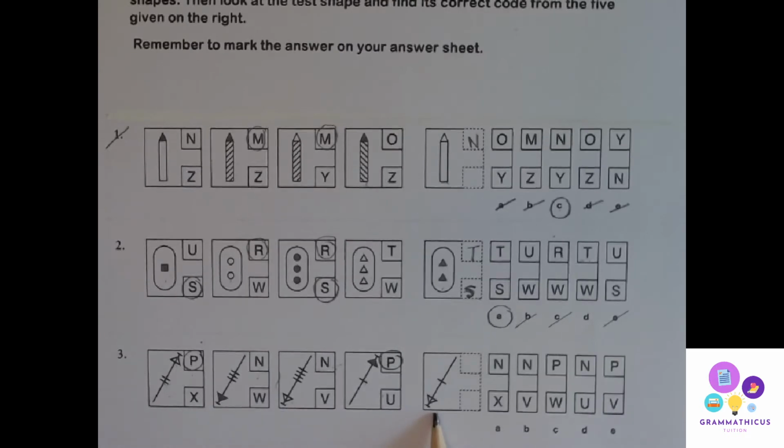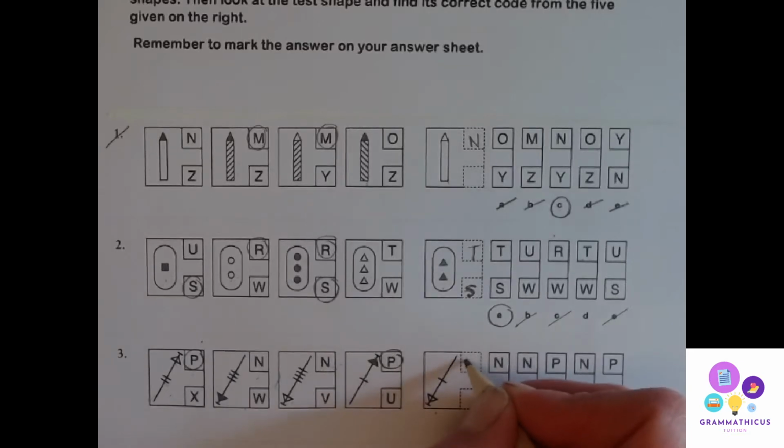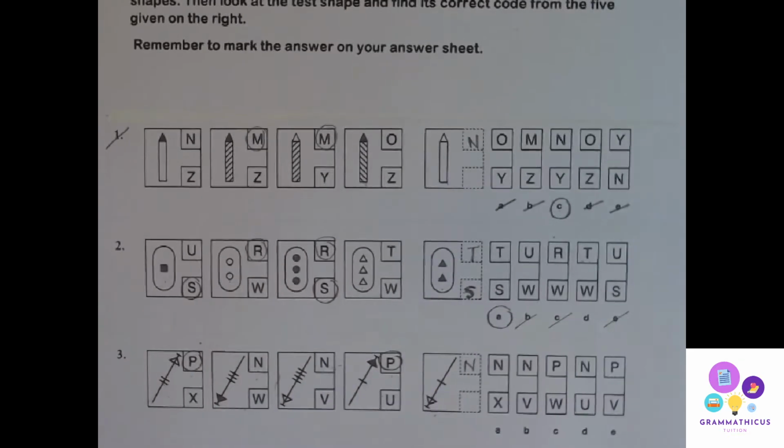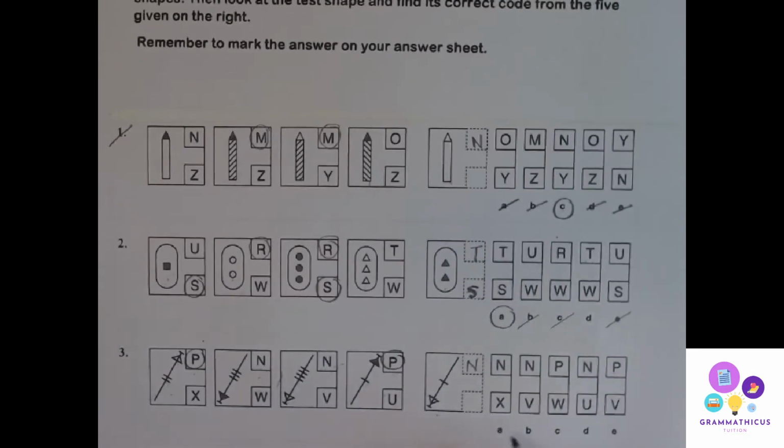If I look at my code shape over here, I can see that the arrow is pointing down to the left-hand corner like it is in N and N here. So I can confidently say that the first letter of my code is going to be an N. I'm going to cross out any that don't start with an N.